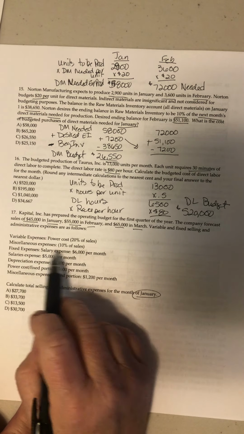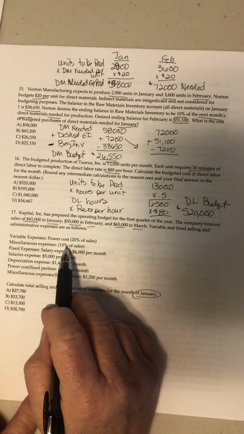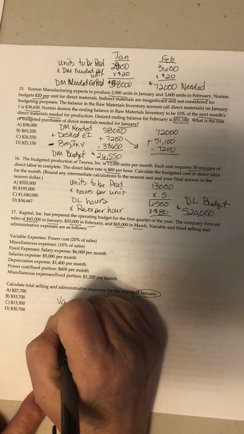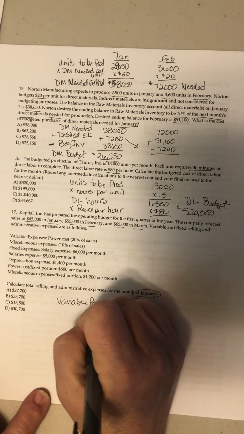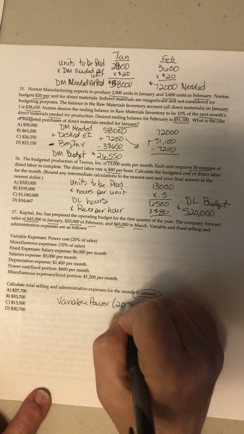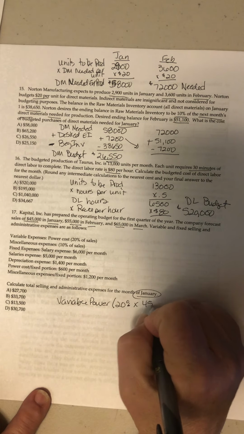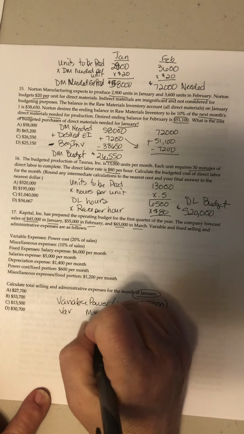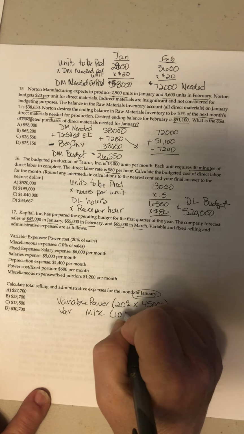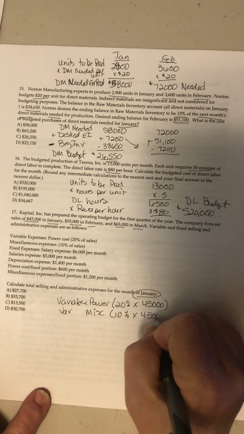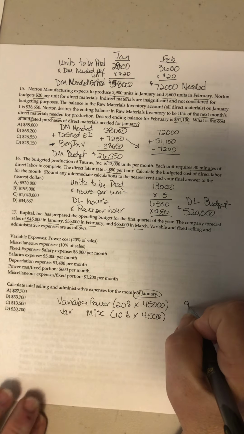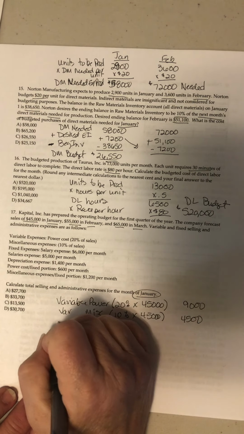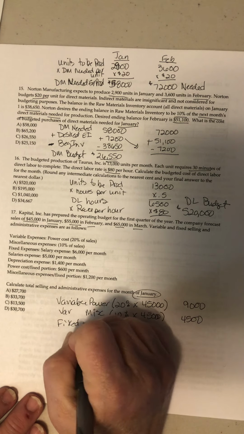All right, so variable costs are given to us as a percentage of sales. So you would just do variable power is 20% of January sales, which is 45,000. Variable miscellaneous is 10% of sales. So 9,000 and 4,500. And then the fixed costs, you just write them.